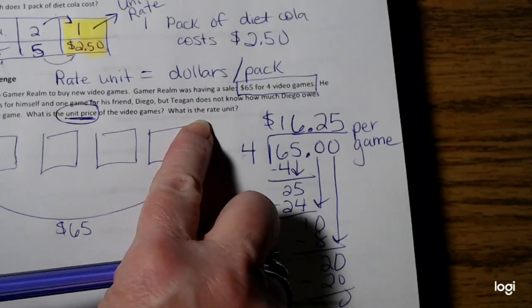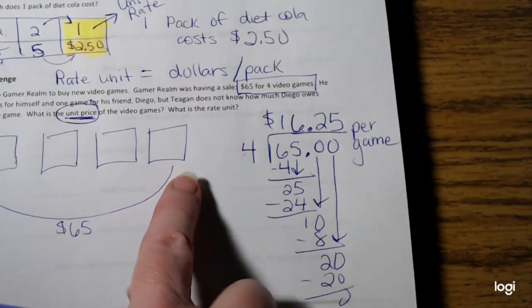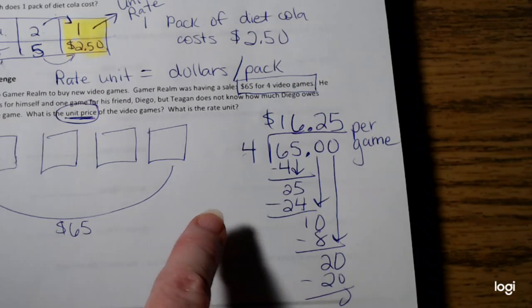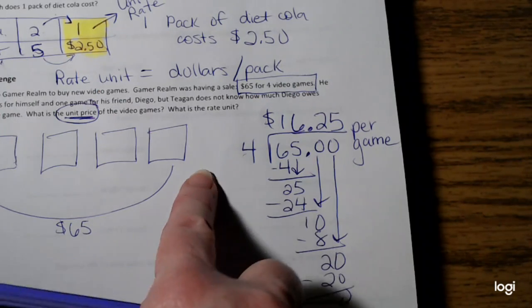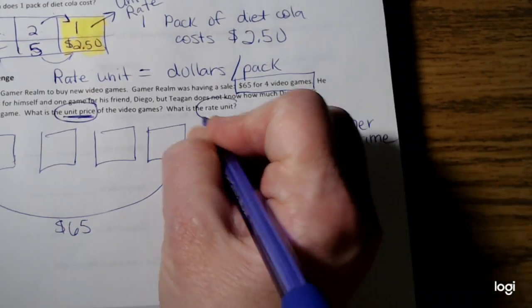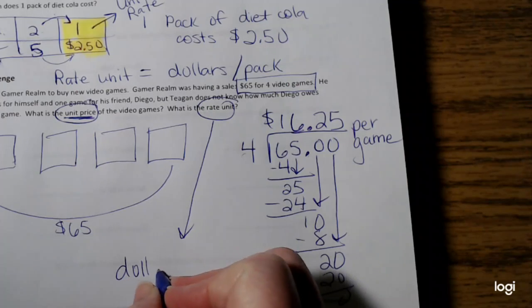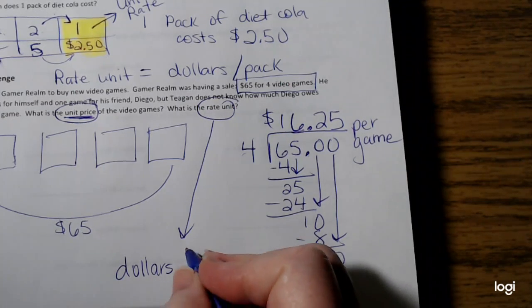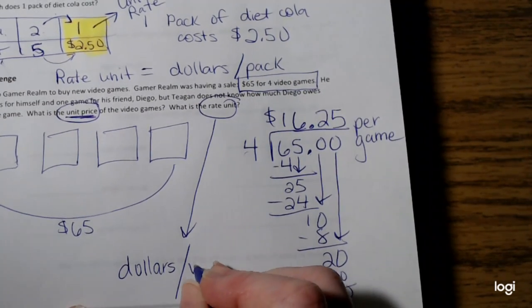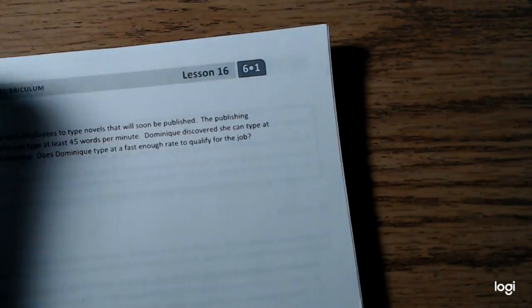Now it says, what is the rate unit? If you remember, rate unit is just kind of like our label per something. And so once again, we're talking money, we're talking dollars, but not per pack this time. So our rate unit down here would be dollars, and then we would say per video game. All right, let's turn over and go to the next page, please.